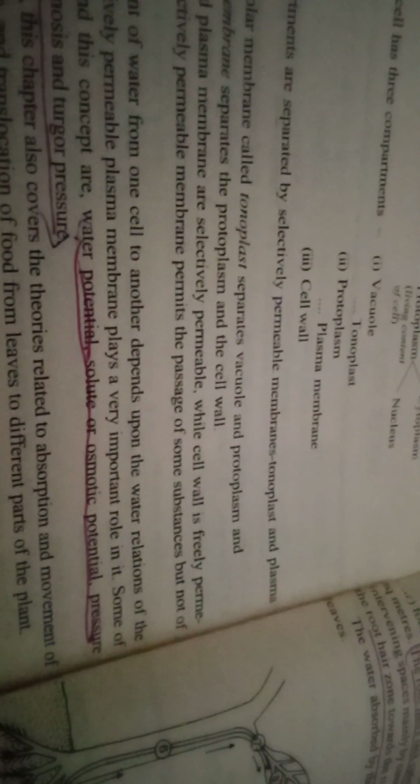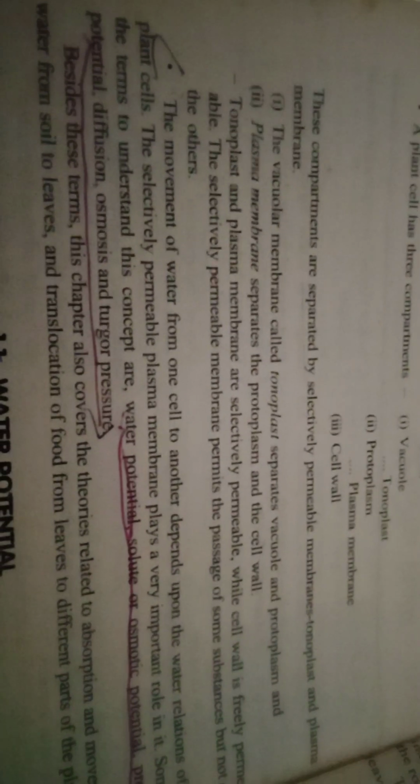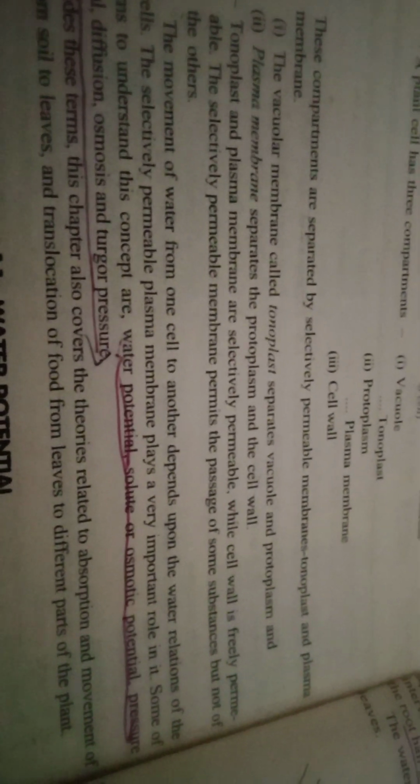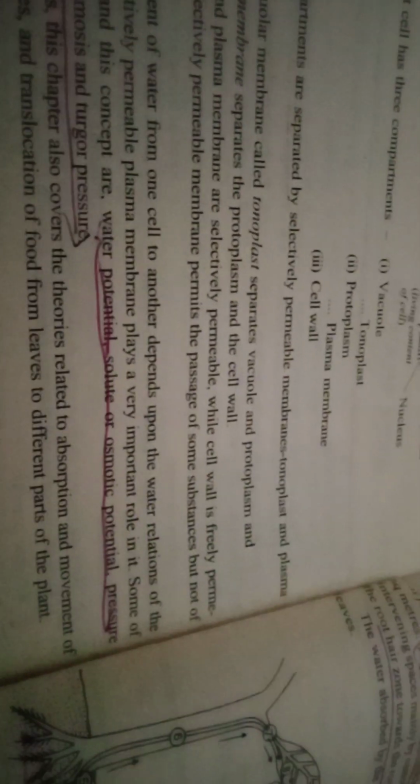After that, these compartments are separated by selectively permeable membranes, namely the tonoplast and the plasma membrane. The vacuolar membrane is called tonoplast and separates the vacuole and the protoplasm, and the plasma membrane separates the protoplasm and the cell wall. The tonoplast and the plasma membrane are selectively permeable, while the cell wall is freely permeable, and the selectively permeable membrane permits the passage of some substances, but not of others.